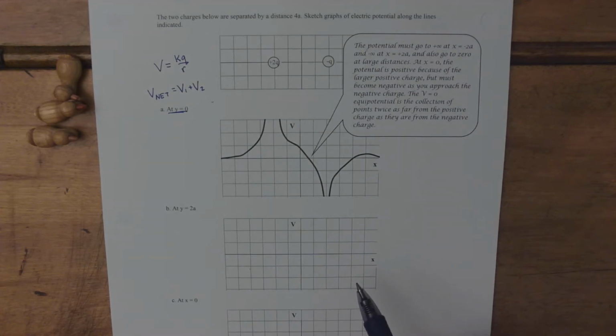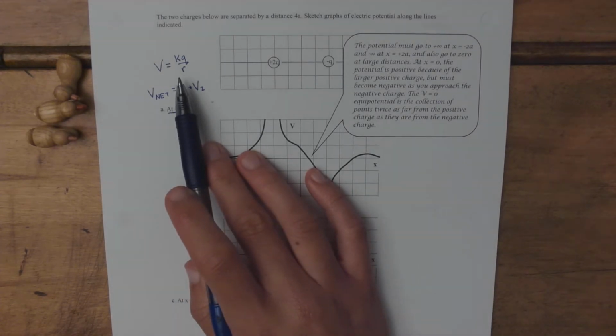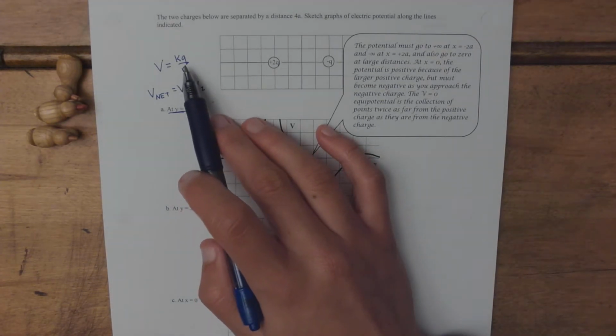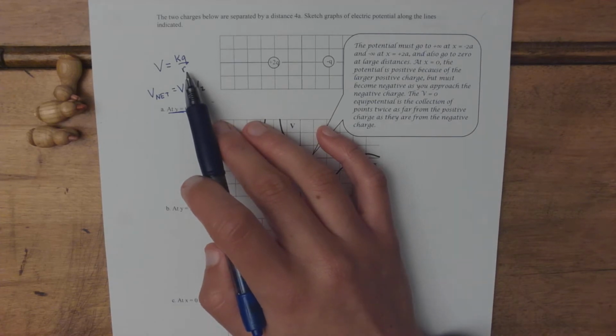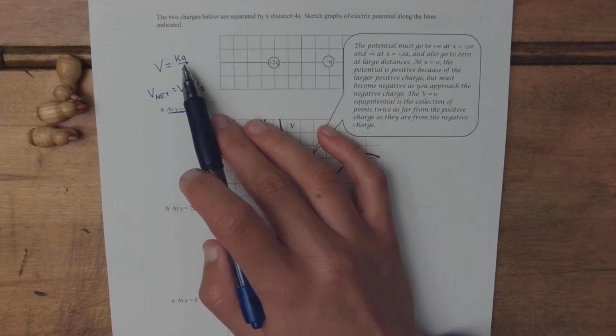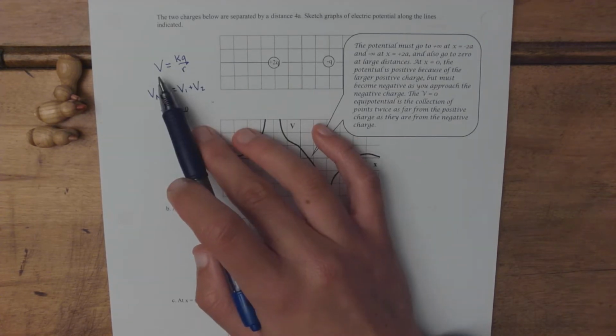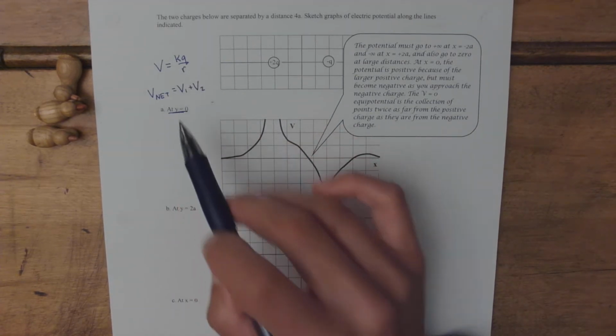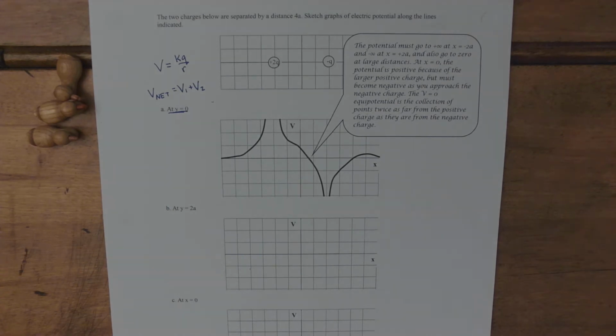So we are going to use some of the same ideas that we had from the electric field section to do the graphs for the potential, but I think the graphs for the potential are easier because the potential is a scalar quantity. Looking at the equation here, you can see that r is always going to be positive because that's the distance from the charge to the point of interest. So if the charge is positive, the potential for that charge is positive. If the charge is negative, the potential for that charge is negative, and then you can just add the individual potentials together to get the net potential.